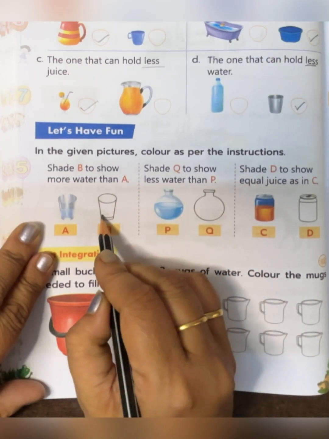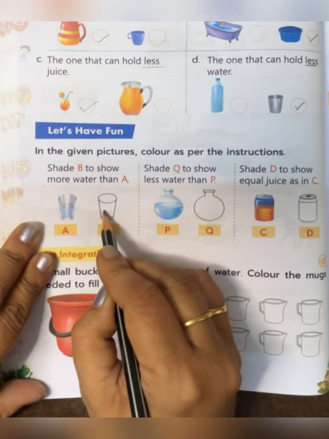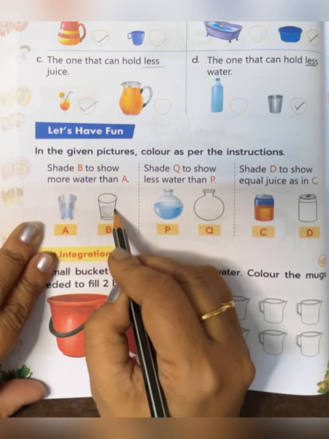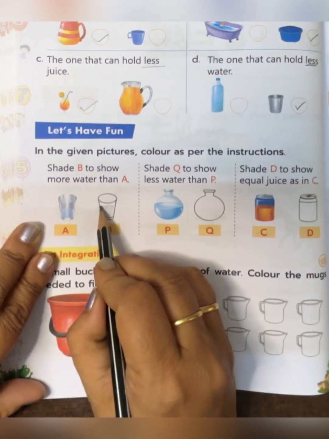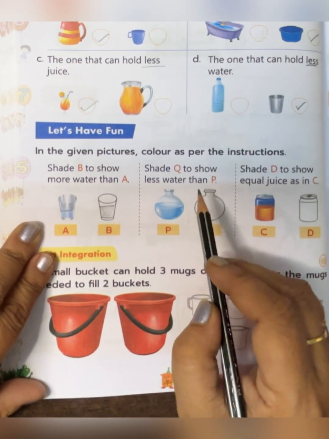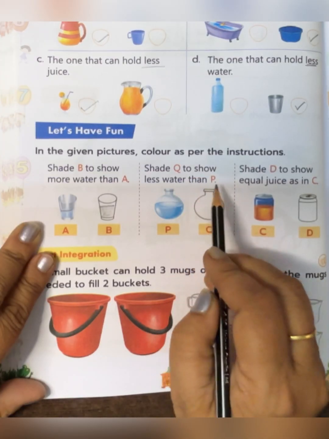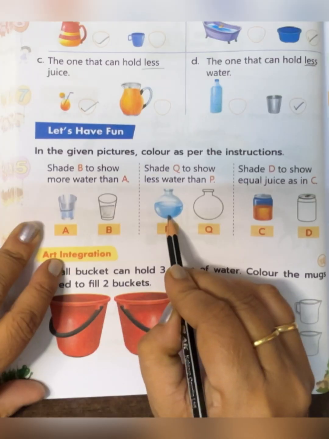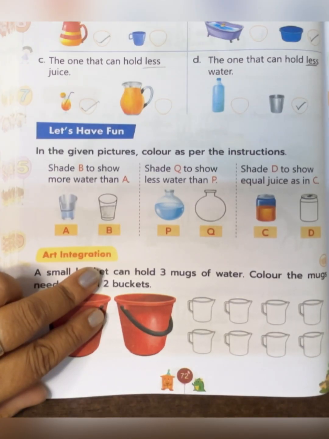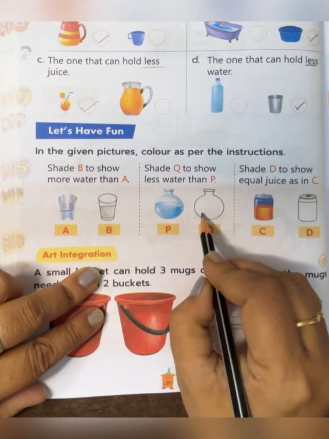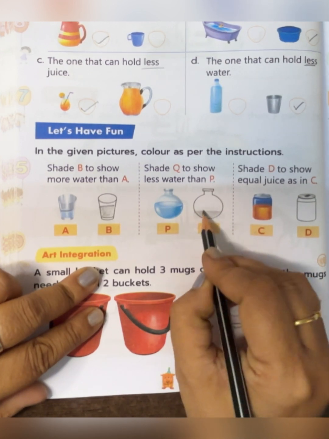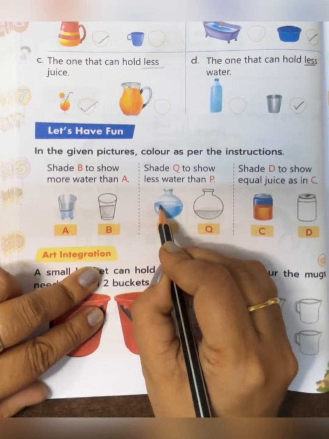Now, we have to shade in such a way that B has more water than A. That's it. Very easy. So this is how we are going to shade it. See here, the water in B is more than A because A's water is here. Now shade Q to show less water than P. Now it is the opposite. P has more water. We need to shade Q in such a way that the Q pot has less water than P. Okay, we'll do that. See, less. So here is Q, here is P.